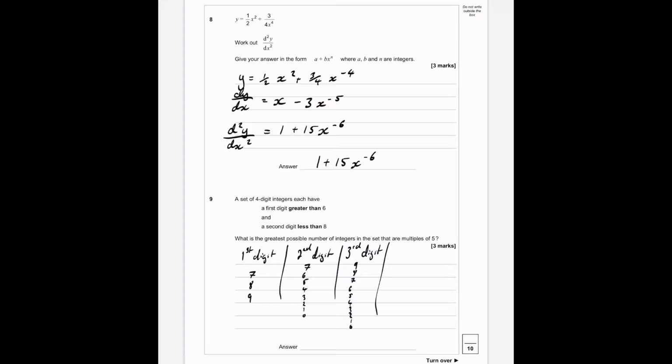Finally, the fourth digit has to be either a 0 or 5. And so to work out the total number of ways, well, there's 3 in the first, 8 in the second, 10 in the third, 2 in the fourth, which is 480. So the answer is 480.